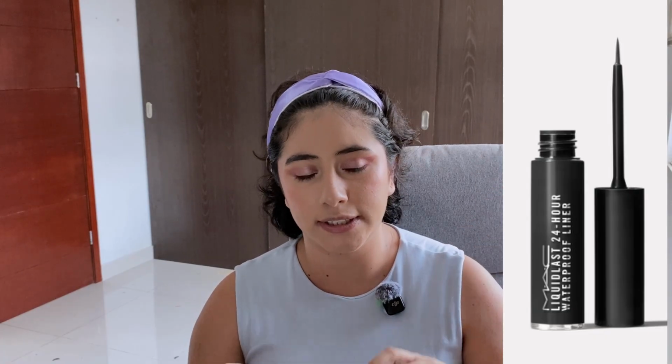The MAC liquid eyeliner, that is this one exactly. It's so good. When I was having my corporate job, I would put it on in the morning, and by the end of the day it was still there. So it is a really good eyeliner if you have sweaty eyelids, and I truly recommend that.